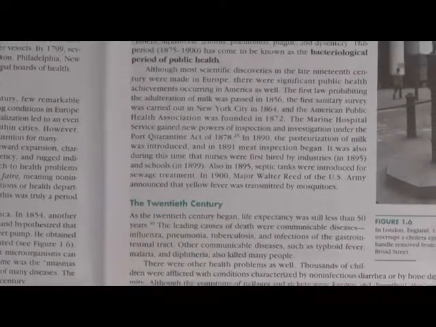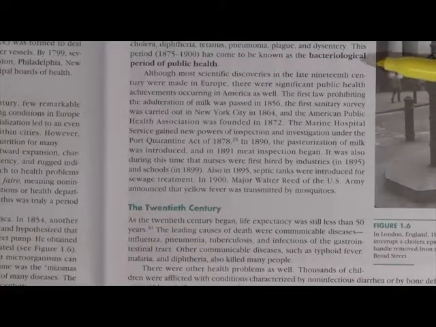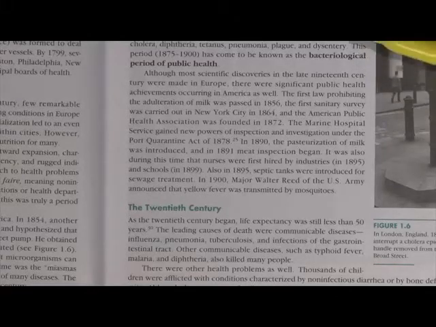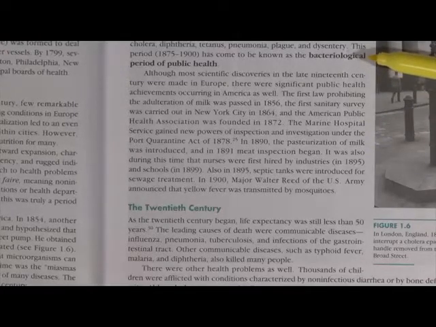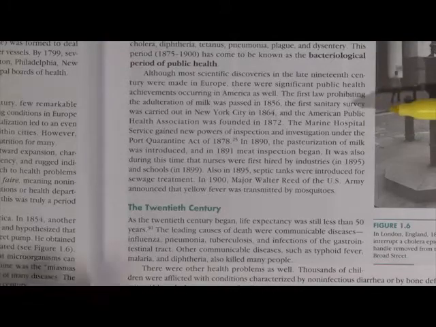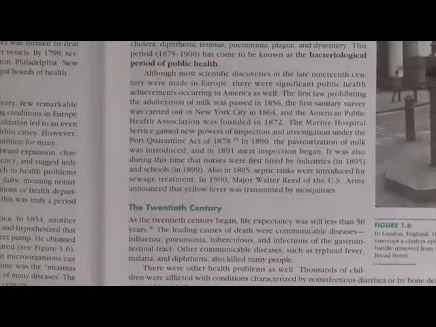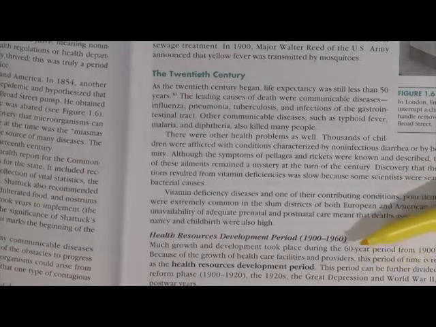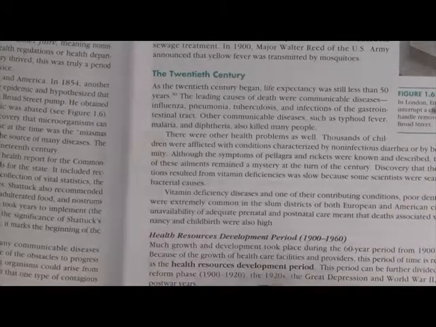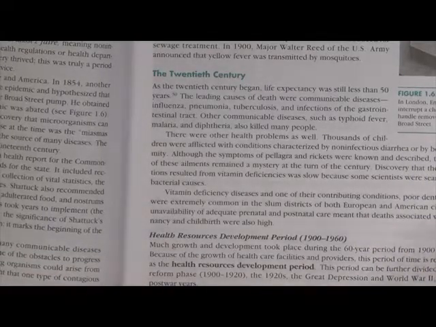And then on page 15, we start to learn about bacteria in the period from 1875 to 1900. We're talking about the bacteriological period of public health, where we start to associate different germs, bugs with different diseases. Now, in the early part of the 20th century, the health resource development period, we start building a lot of hospitals, but we just don't have a lot of staff in those hospitals, but we start building some infrastructure.